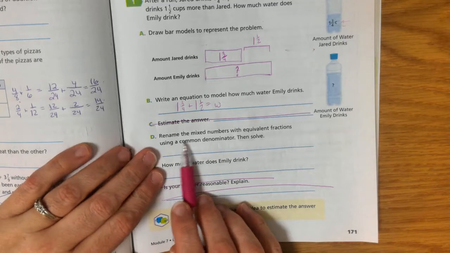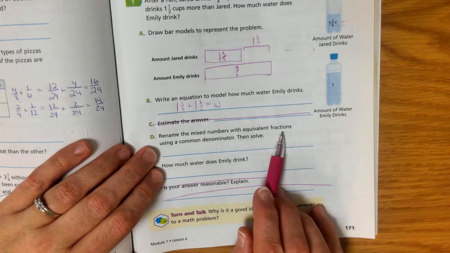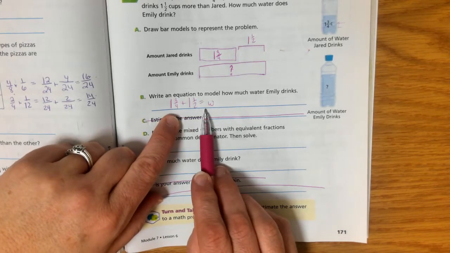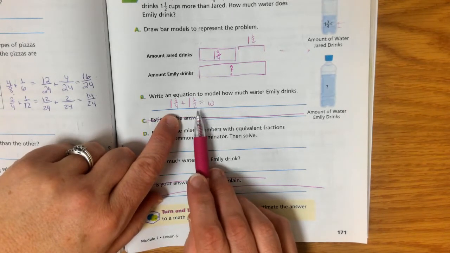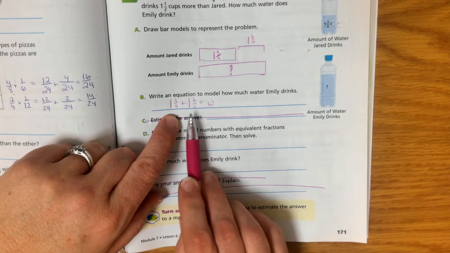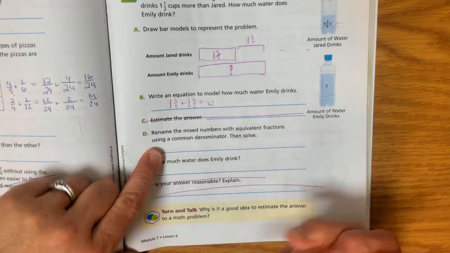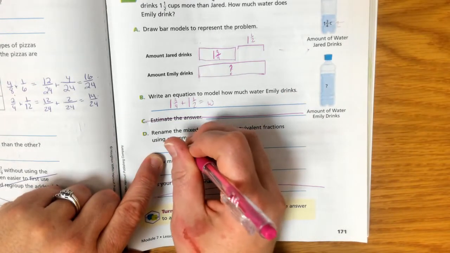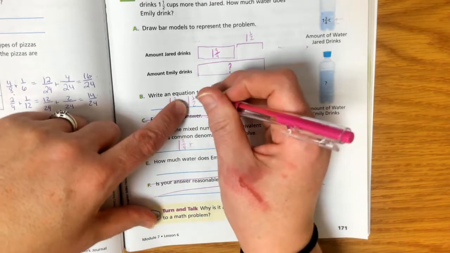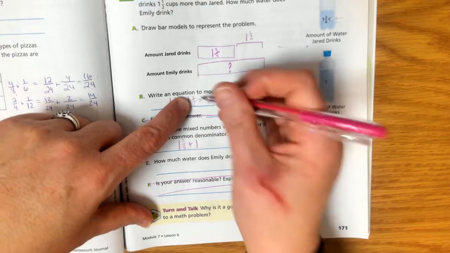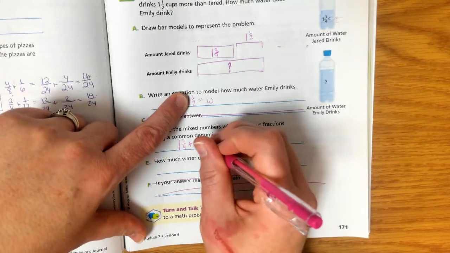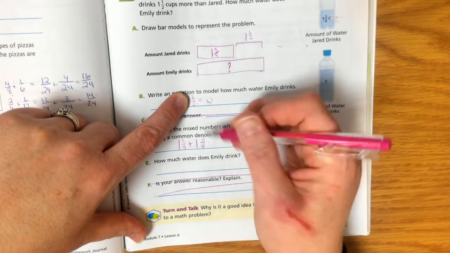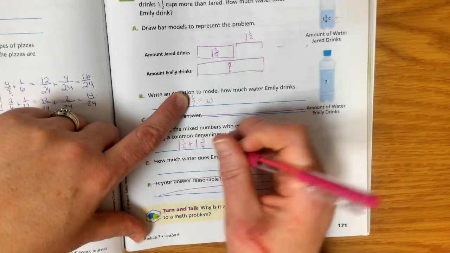So we're going to need to rename our mixed numbers with equivalent fractions using a common denominator. We can see that if we have fourths and halves, we could rename the 1 1/2 to fourths, so that way we could add it. So we have 1 3/4 plus, and if I rename this, we still have 1 whole, but then 1/2 becomes 2/4. I multiply my 2 times 2, which equals 4. 1 times 2 is 2.